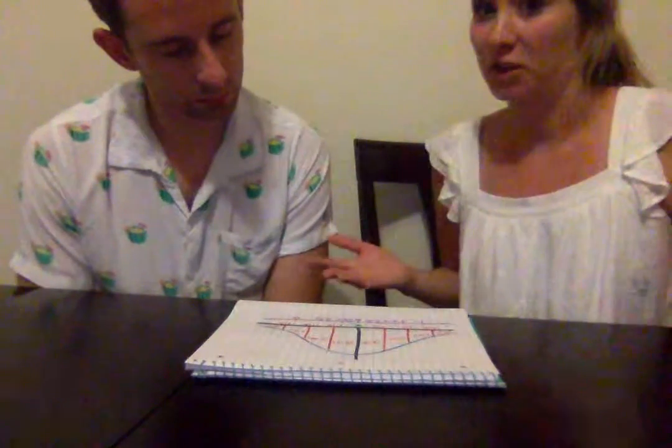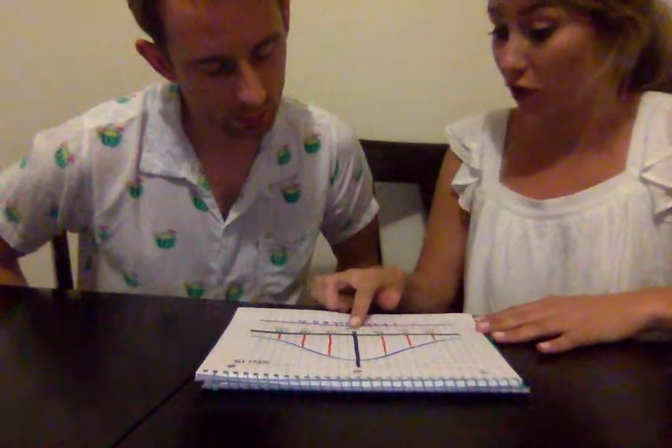So let's take a look at an example with an IQ test. On an IQ test, the mean or average score is usually 100. And then a standard deviation is 15. So that means we would add 15 points for each standard deviation above the mean, and we would subtract 15 points for each standard deviation below the mean.